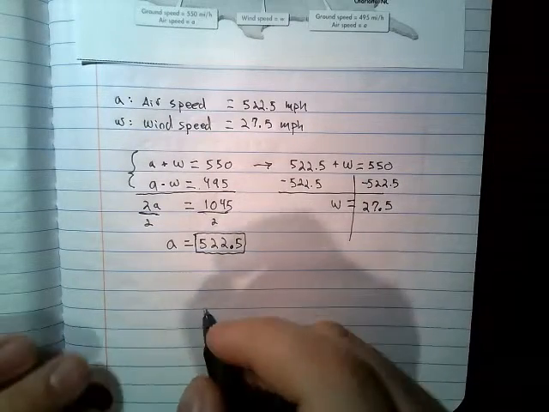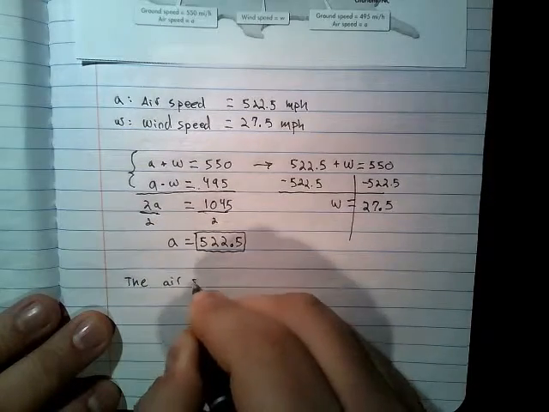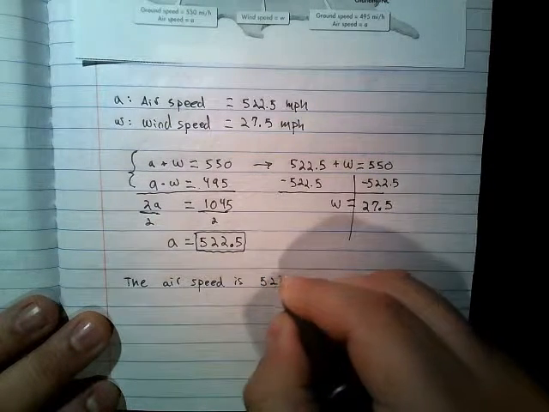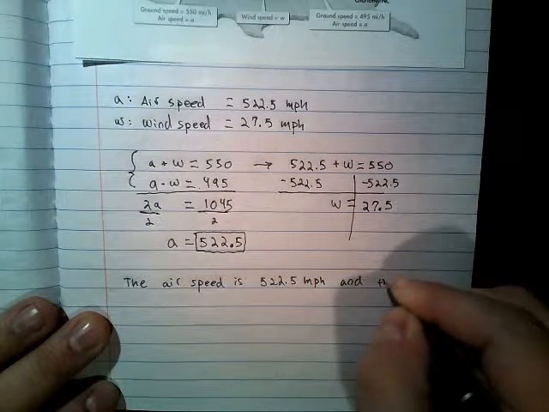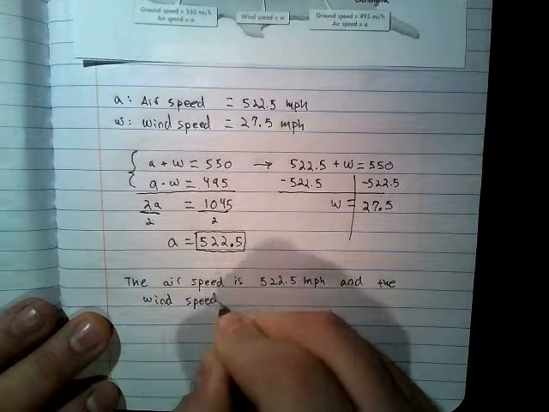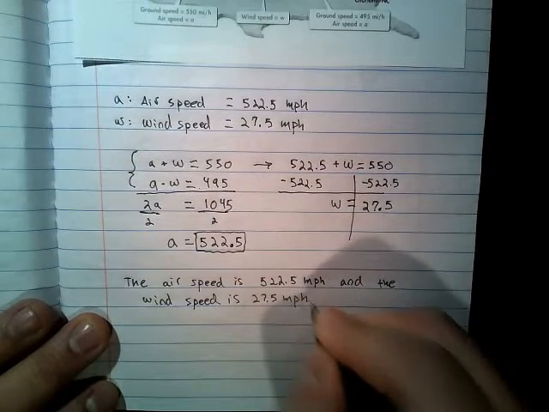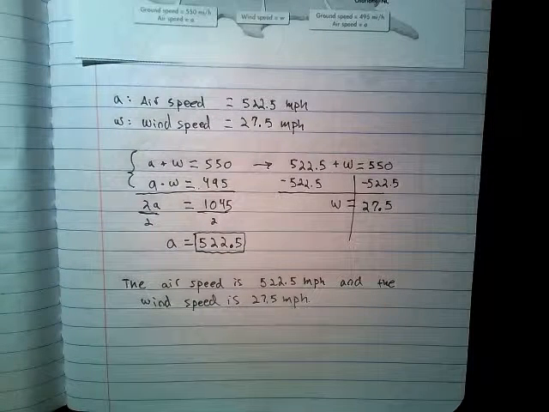And of course, we always want to answer with a statement, so we're going to say the airspeed is 522.5 miles per hour, and the wind speed is 27.5 miles per hour. You're going to see this one a lot: different things traveling at different speeds. That's a common problem you'll see.